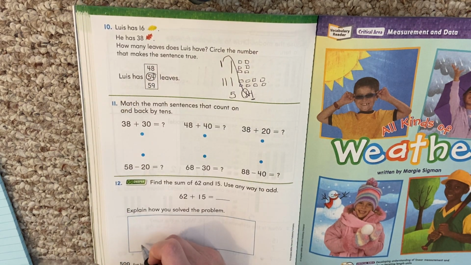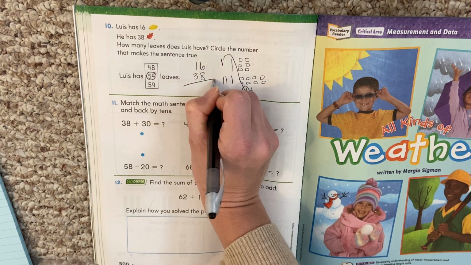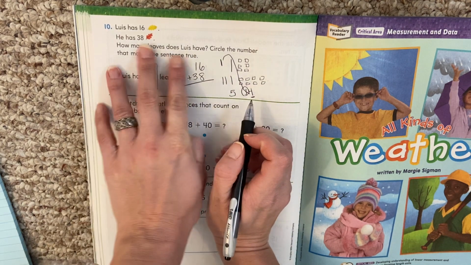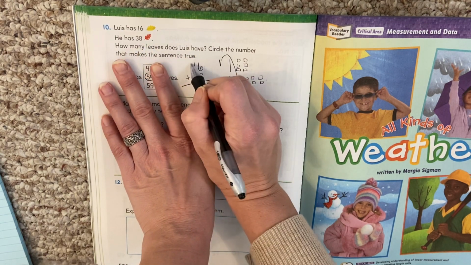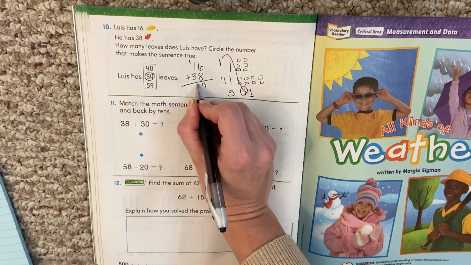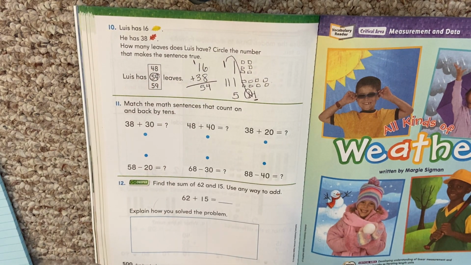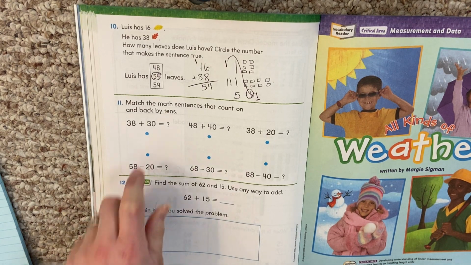You should have circled that. Maybe you lined it up like this, right? And you solved it. You realize 6 plus 8 is 14. 4, put the 10 over here. 3, 4, 5. Either way. Okay, 54.